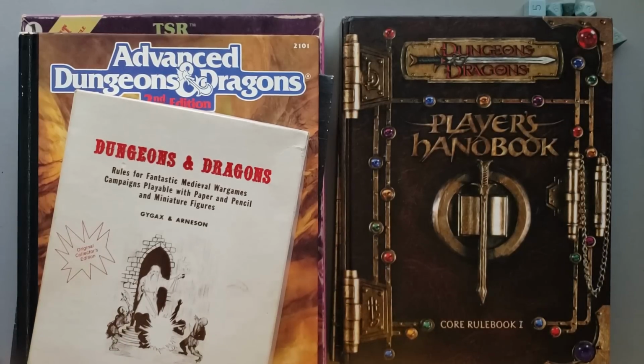Where the arguments would start to come from was, a referee would say, oh, well, roll this and it'll work or it won't work. And then a player might say, oh, but over here, it says I can do this, or there's this rule that says this. And so that was the system mastery, right?